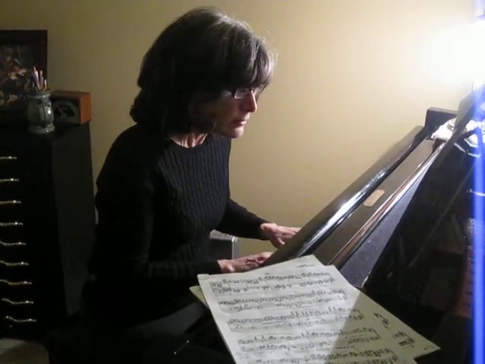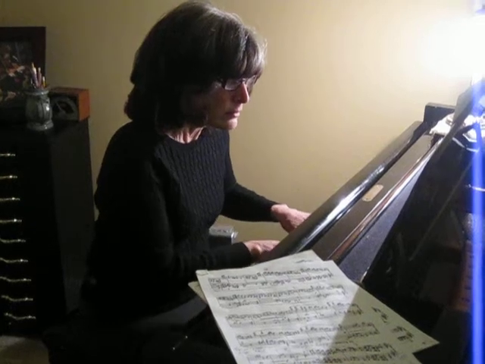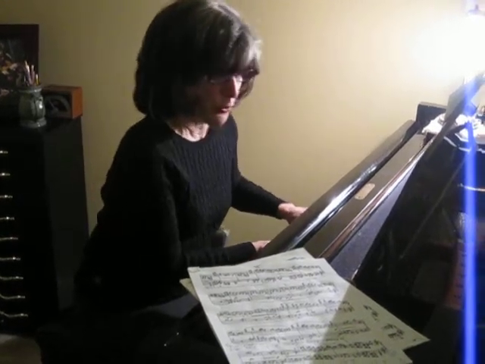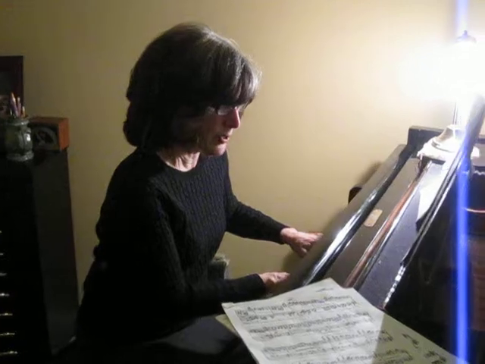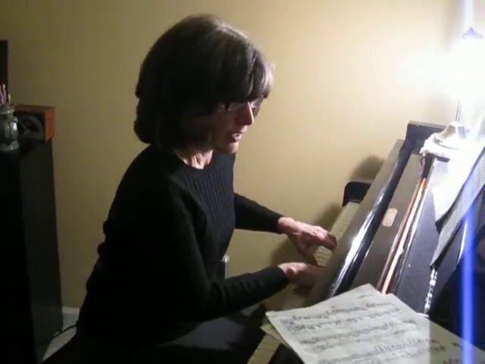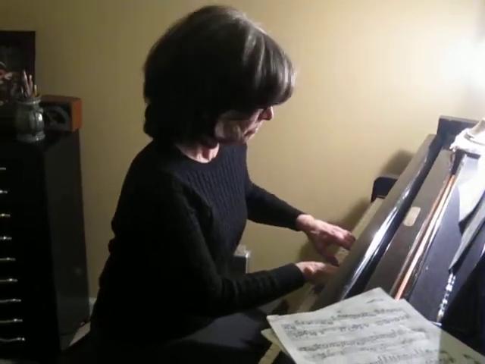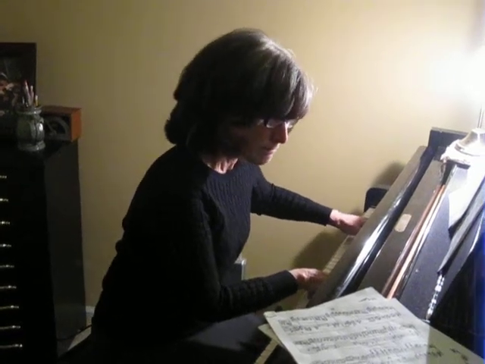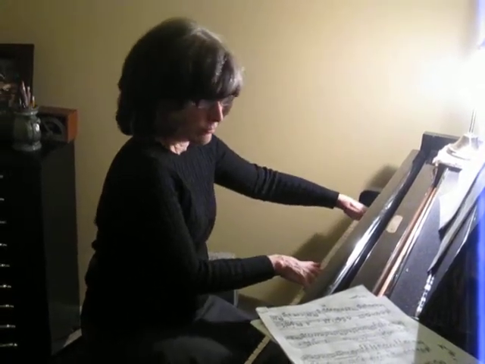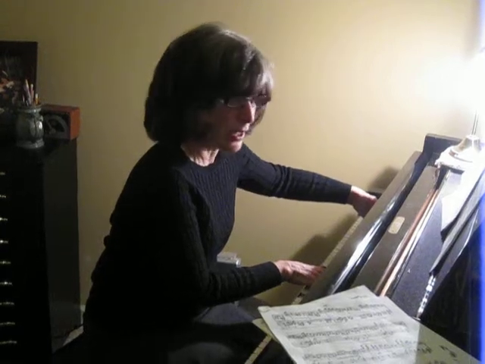There's a little minor, E flat major 9, a little coda.